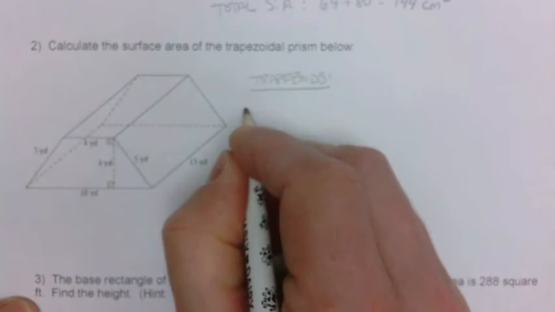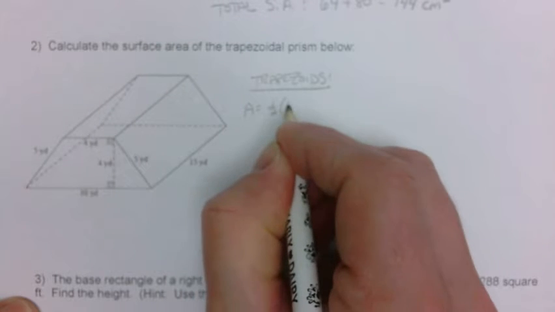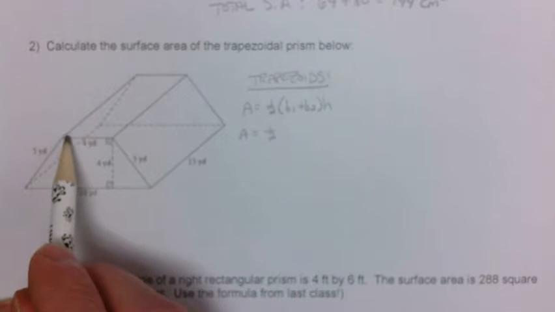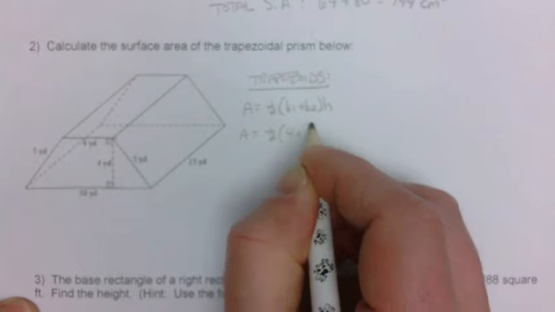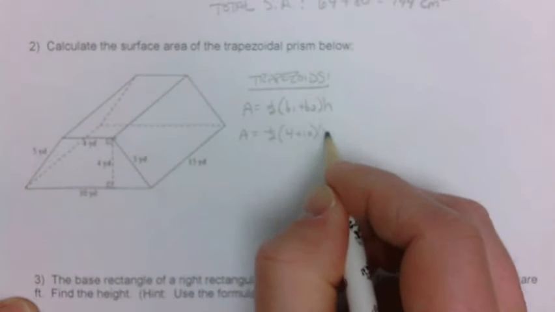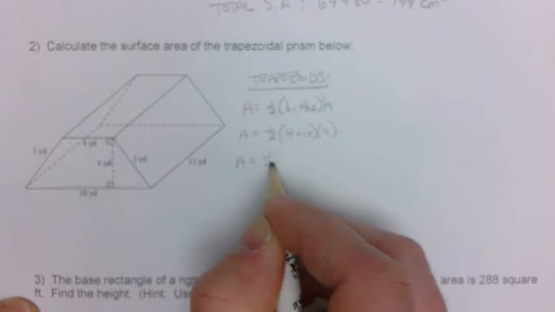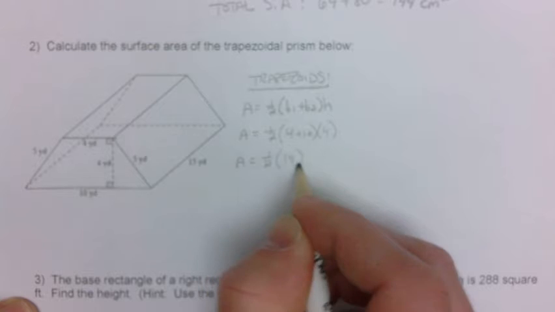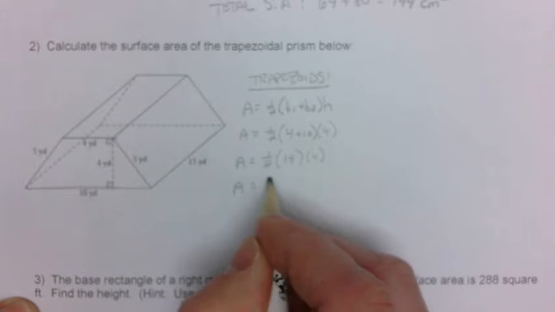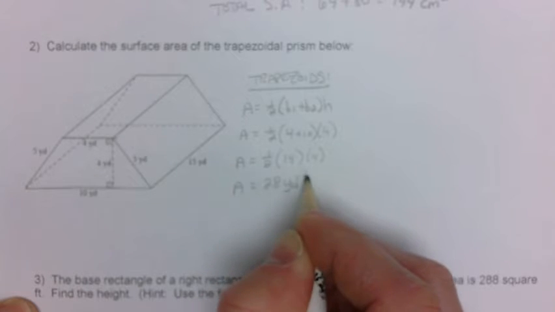The area formula for a trapezoid: area equals 1/2 the sum of the bases, in parentheses base 1 plus base 2, multiplied by the height. Looking at the trapezoid here on the front, I can see that the bases are 4 yards and 10 yards. So in parentheses, I'll do 4 plus 10. And then the height is perpendicular to both bases, and that also is 4 yards. So area is going to equal half of 4 plus 10, which is 14, times 4. And if I do half of 14, I get 7. 7 times 4 is 28 square yards.